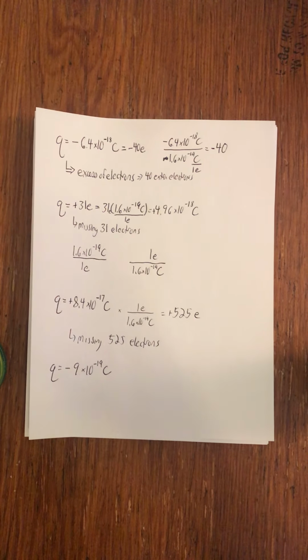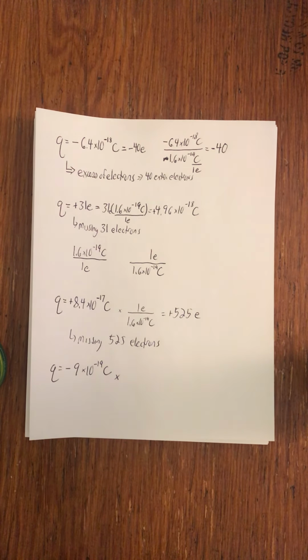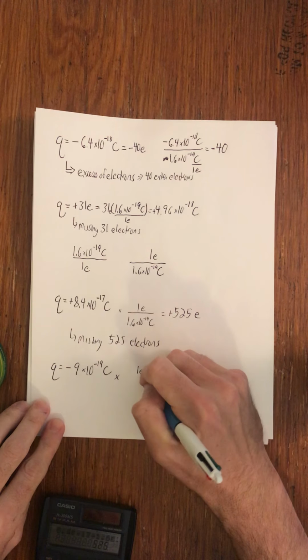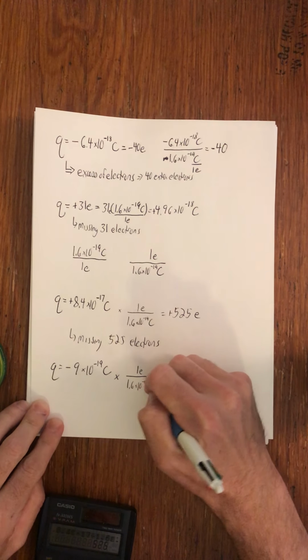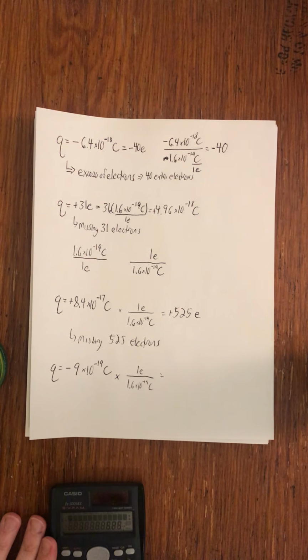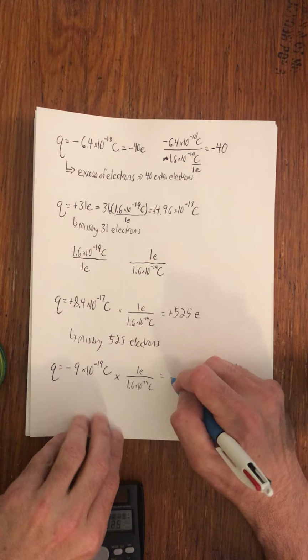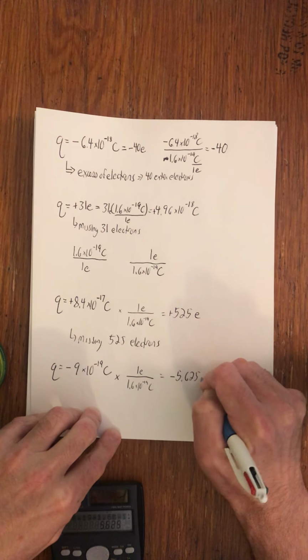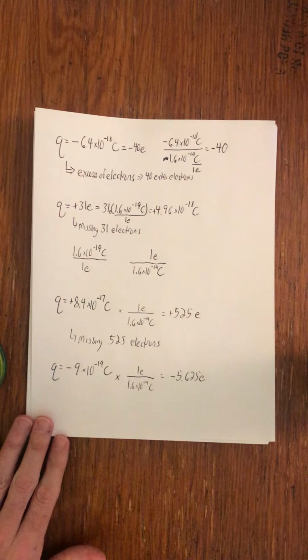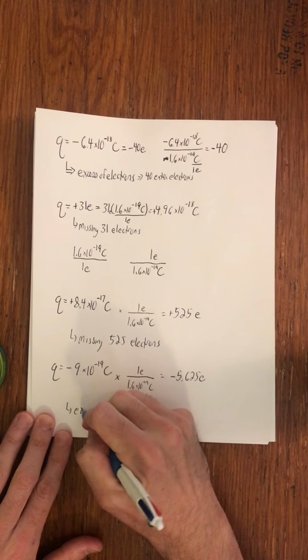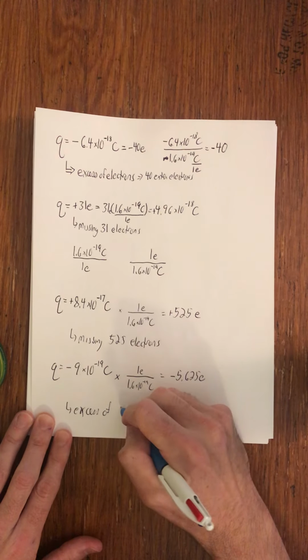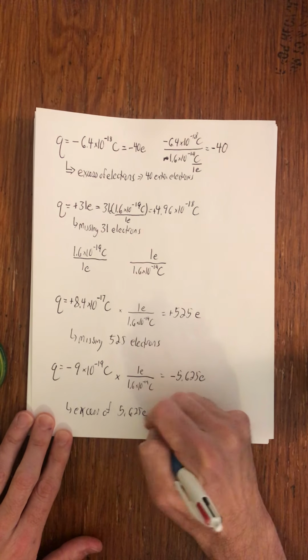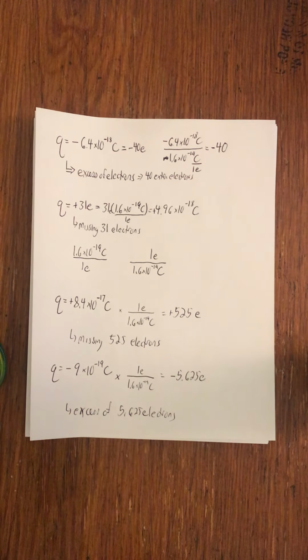Let's convert this into elementary charges so we can see how many excess electrons it has, right? So I'm going to multiply this by 1e over 1.6 times 10 to the -19th coulombs in order to find that. So there we go, 19 divided by 1.6, exponent -19, and we get -5.625e, right? So this thing must have an excess of 5.625 electrons, right? Okay, awesome. Everyone's good with that, right?